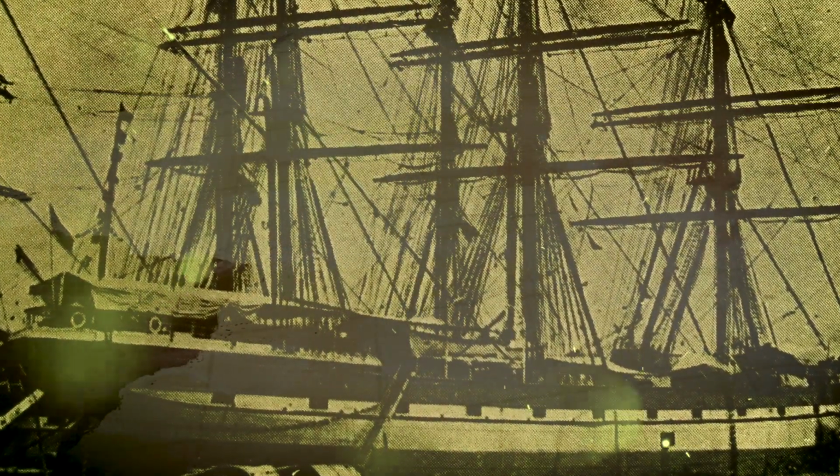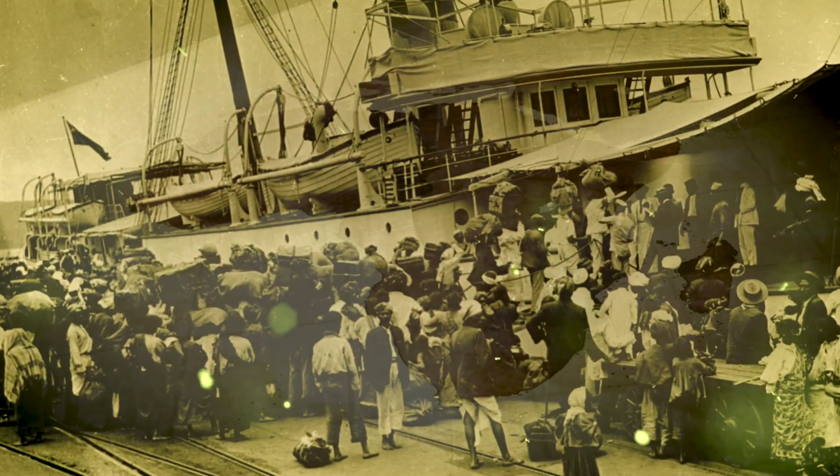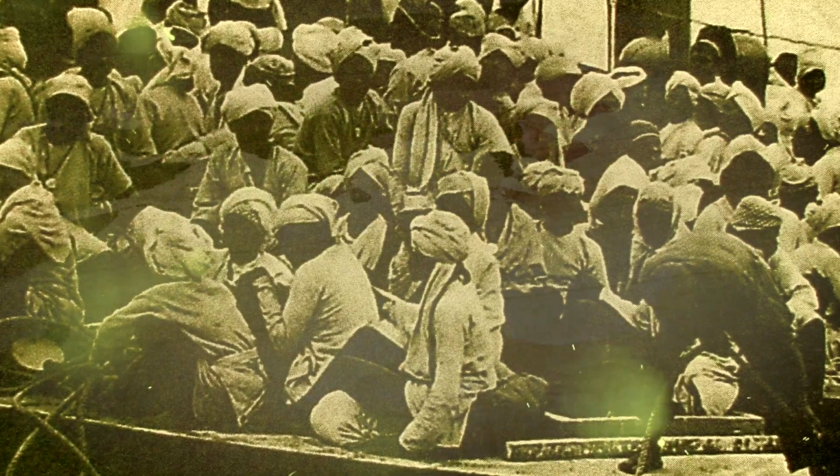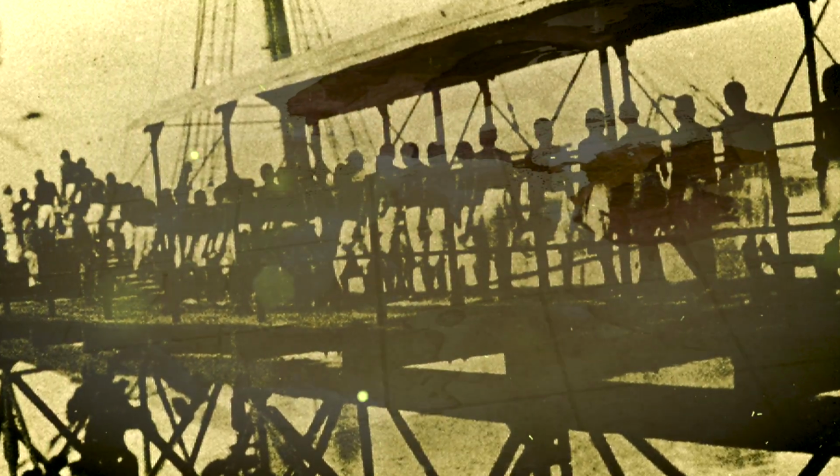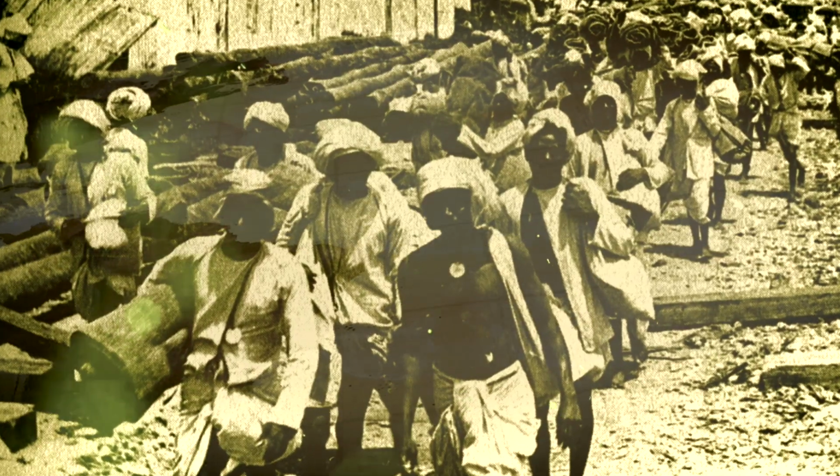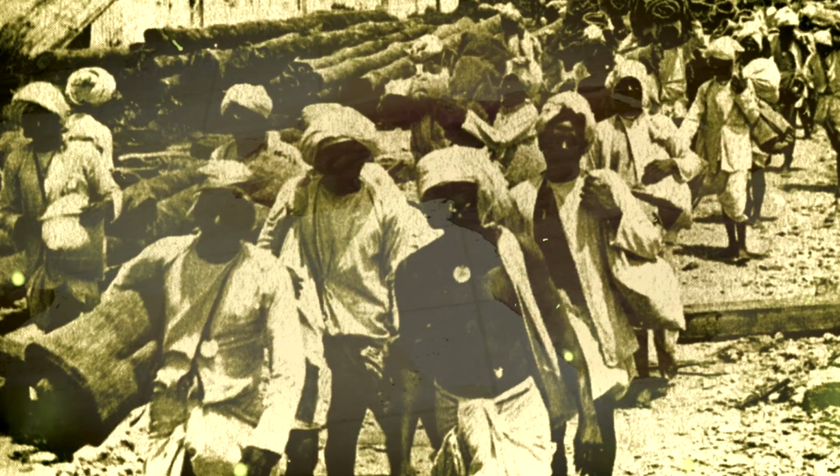During the mid-19th century, the colony of Natal in South Africa faced a labor shortage because of the local African population's unwillingness to work on European-owned sugar plantations. In 1859, the Natal government arranged for labor to be imported from India, and in November 1860, the first batch of 342 indentured Indian laborers landed in Durban.